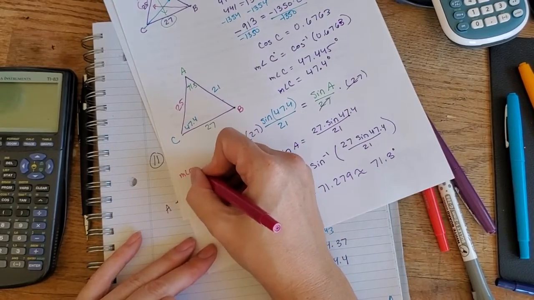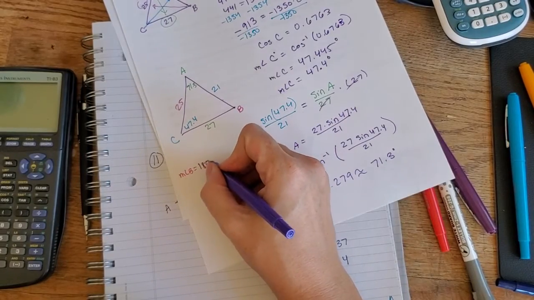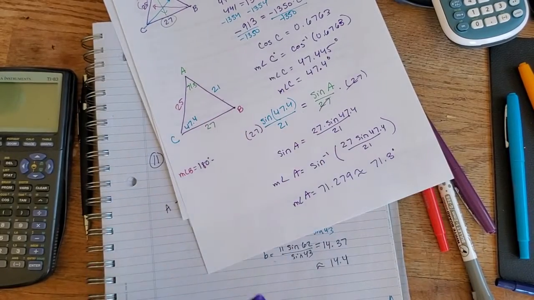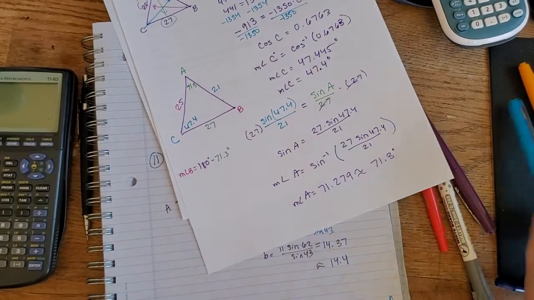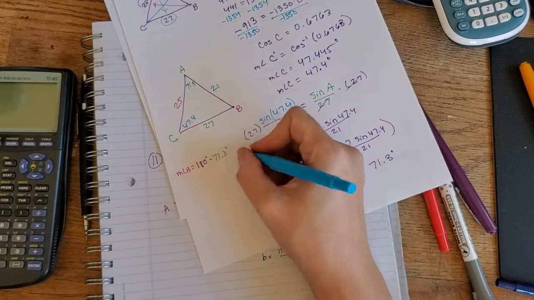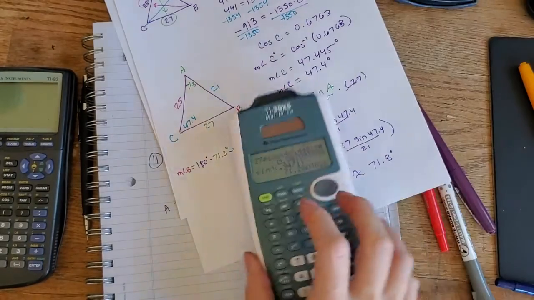So the measure of angle B is equal to 180 degrees minus 71.3 degrees, minus 47.4 degrees. And what do we get?